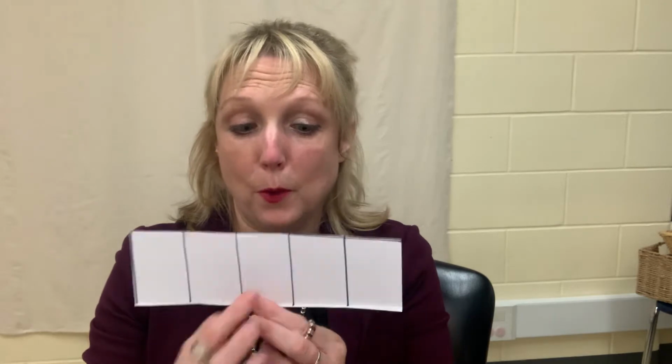So I have what I call a 5 frame. And it's called a 5 frame because it has exactly 1, 2, 3, 4, 5 spots on it, 5 rectangles. And when I'm at school, in my classroom, I give everybody one of these. You could make one at home if you'd like. It's pretty easy. You just cut a strip of paper and draw some lines. Then you need to get a few objects, 5 of one kind and 5 of the other.